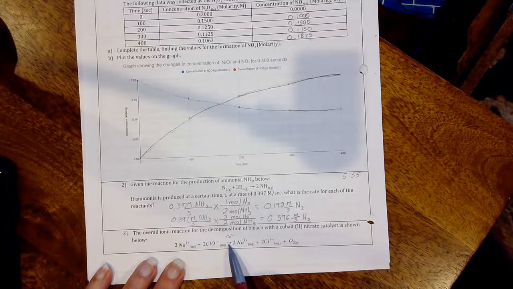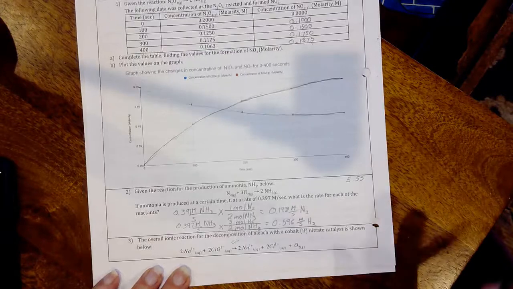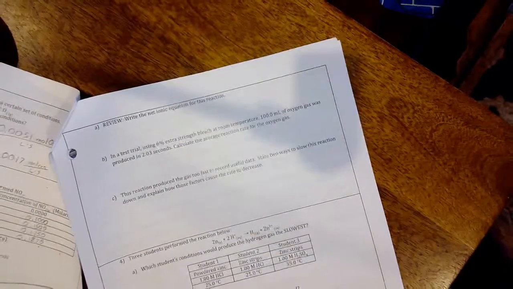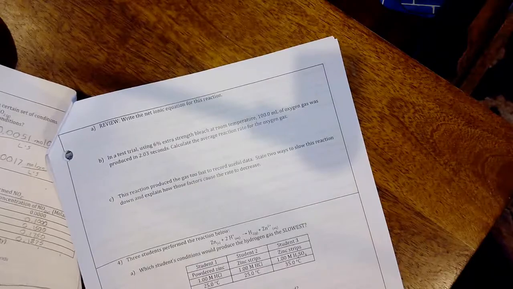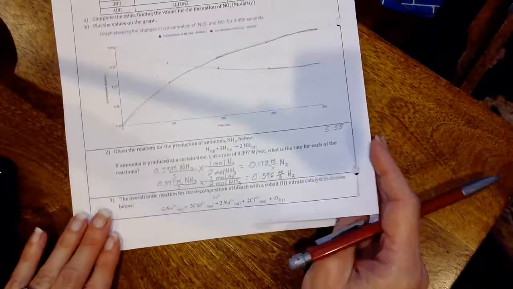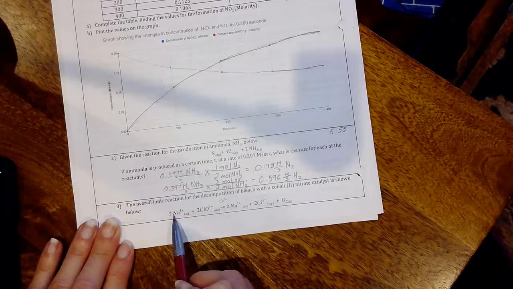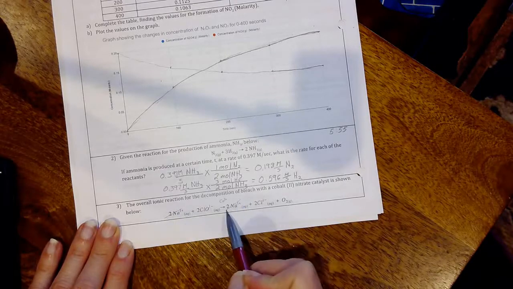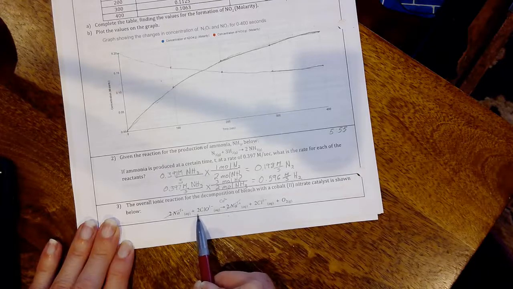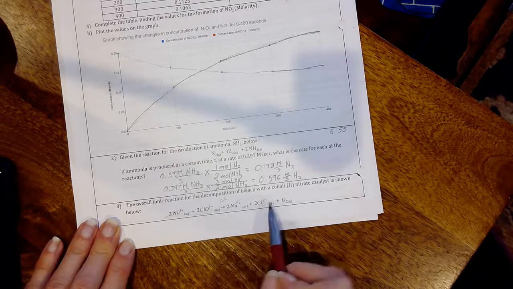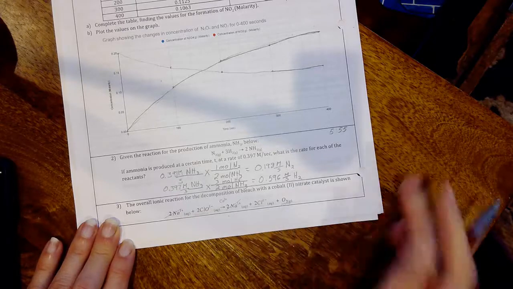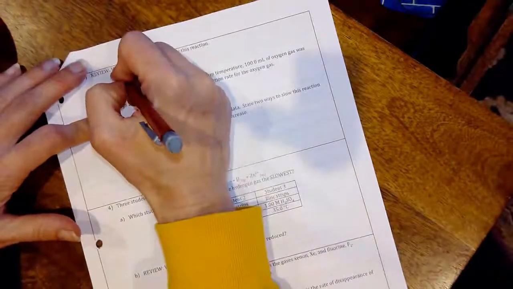So first, a review question that asks us to write the net ionic equation for this reaction. So we're going to take a look at our reaction. And we're going to notice that we have sodium ions on the product side and on the reactant side. So we're going to cross those out. And the only things that we're left with are the hypochlorite ion, the chloride ion, and oxygen. So we're going to write those as our net ionic equation. So we had the hypochlorite ion, the chloride ion, and oxygen.